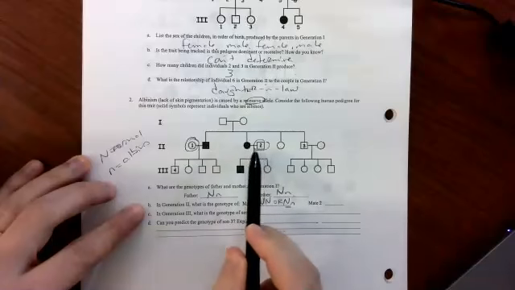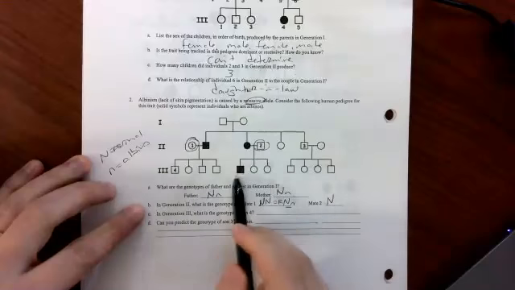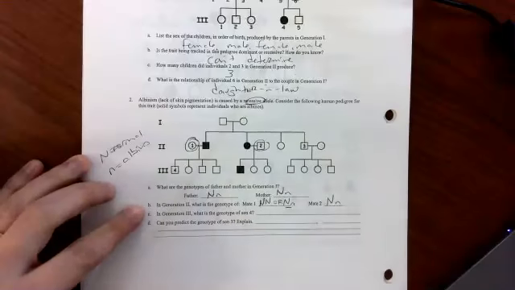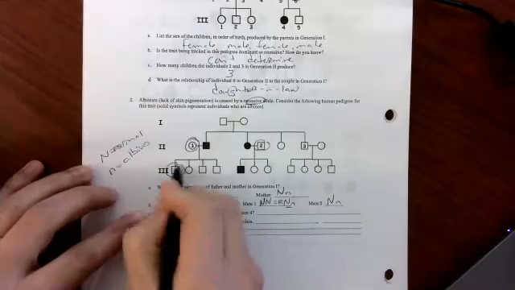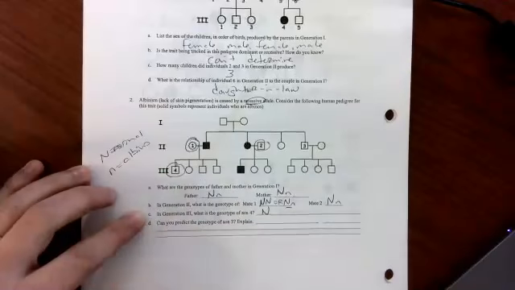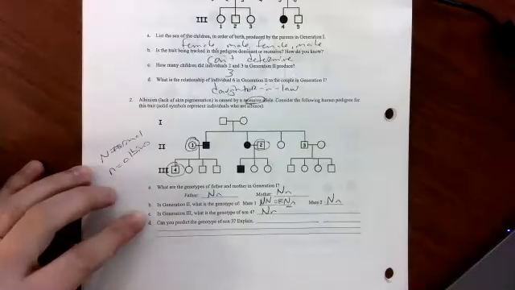Mate 2, let's see, they are normal, so they're big N. They have a kid with albinism, so they have to be a carrier. In generation 3, what is the genotype of son number 4, so that individual? So they are normal because they don't have albinism, but one of their parents does, so they are big N, little n.